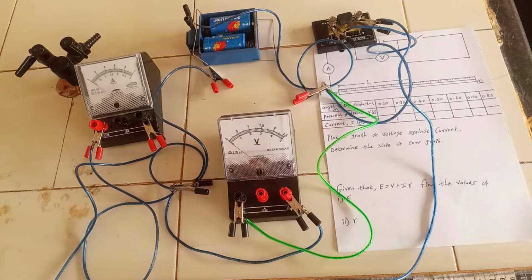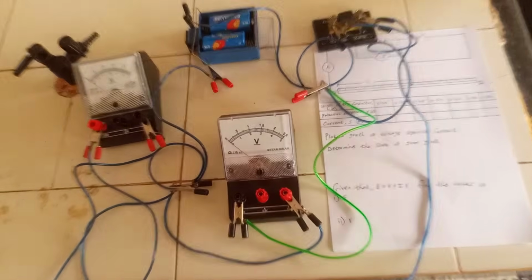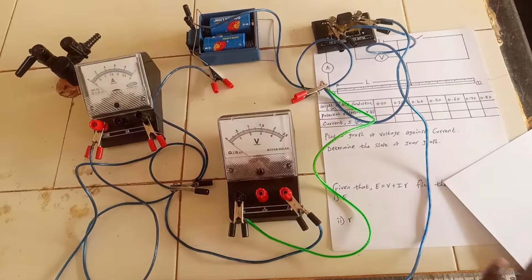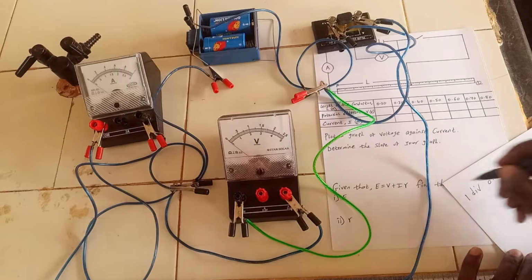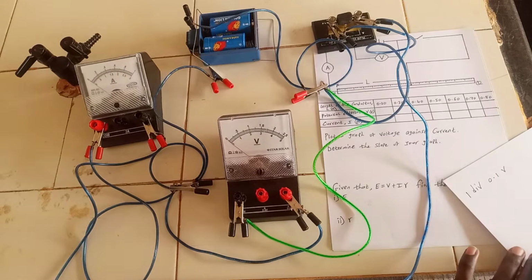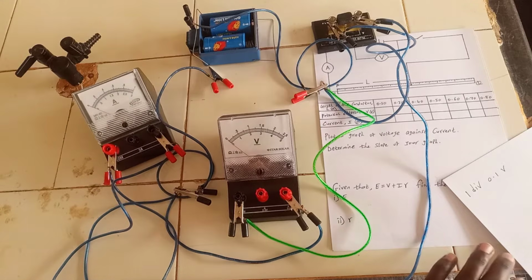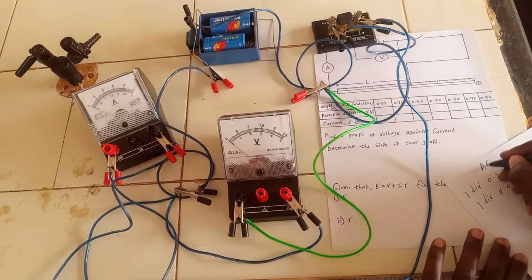So we have the voltmeter. We are using the scale of 0 to 5. That is the lower scale, and for that scale you realize that 10 divisions are representing 1. So one division is 0.1 volt. Then for the ammeter, we are using a scale of 0 to 1. That is the upper scale, and that means 10 divisions is 0.2. So one division is 0.02 ampere. These are the accuracies.